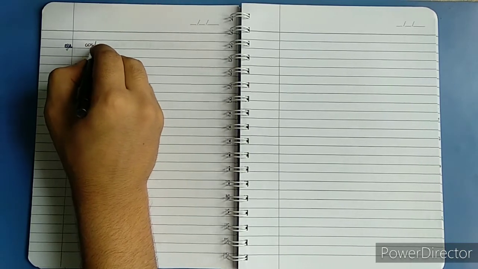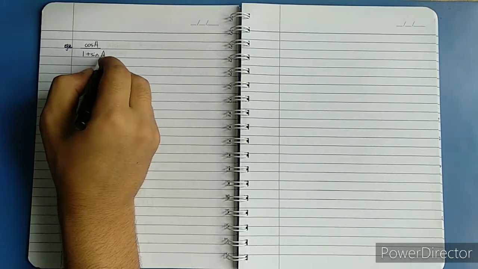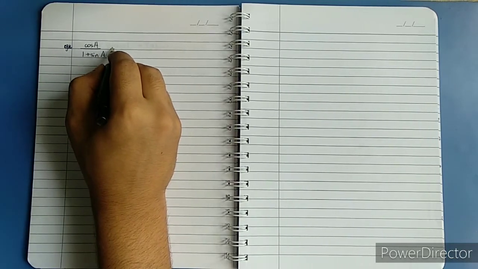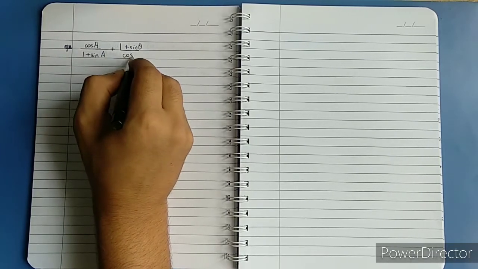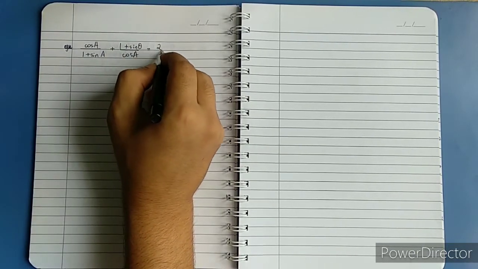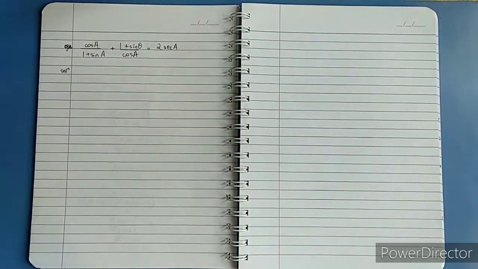Cos A by 1 plus sin A plus 1 plus sin A by cos A is equal to 2 sec A. Solution.